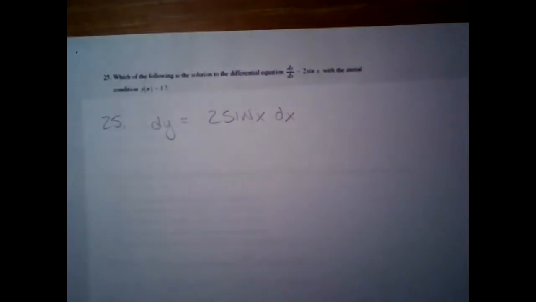All right, I may go over by a minute, but I am going to finish these last 4 problems just so that we have them all done here on the video. Which of the following is the solution to this differential equation, initial condition pi, 1? I think we did this one as a homework problem too. So you're going to multiply over the dx and then do the antiderivative.